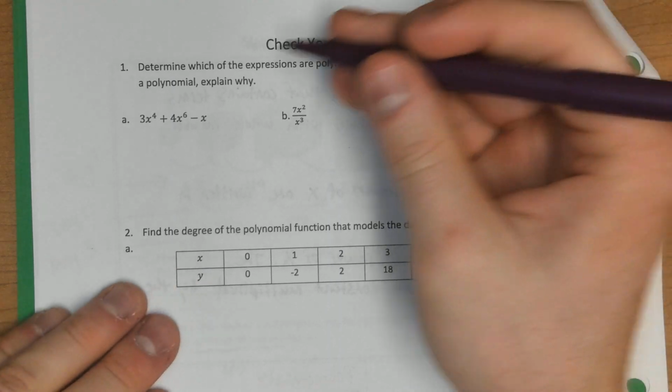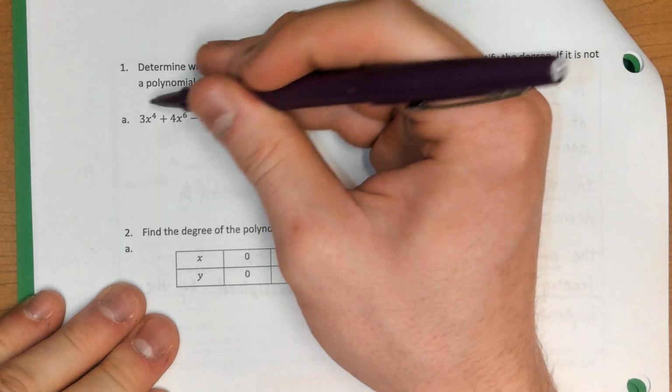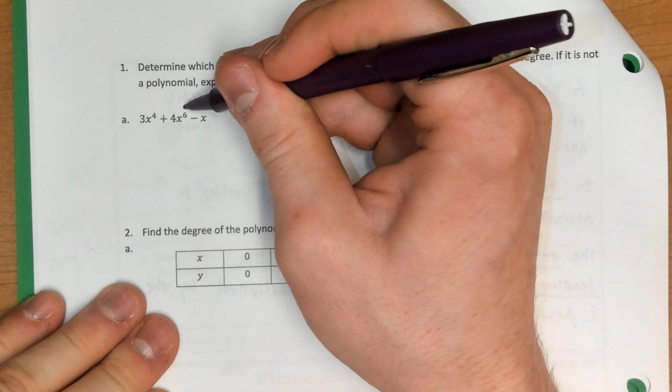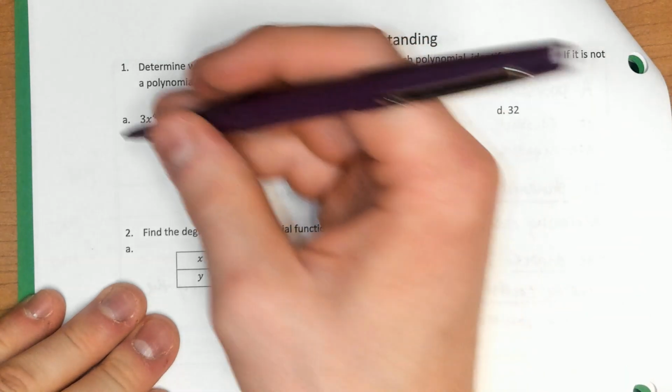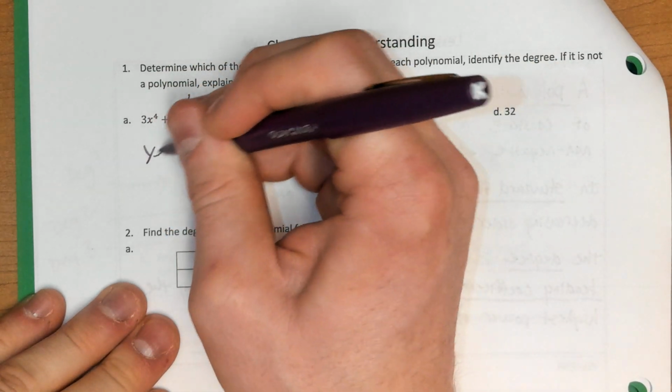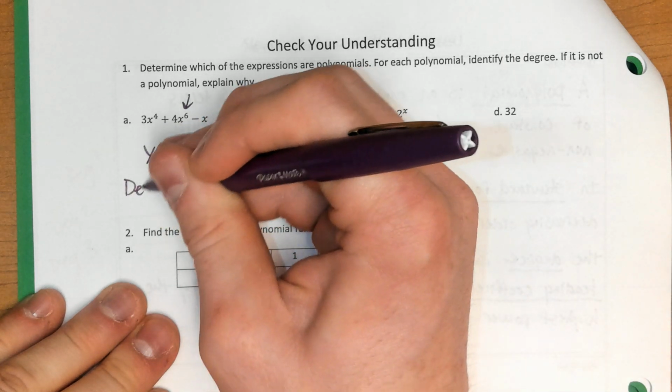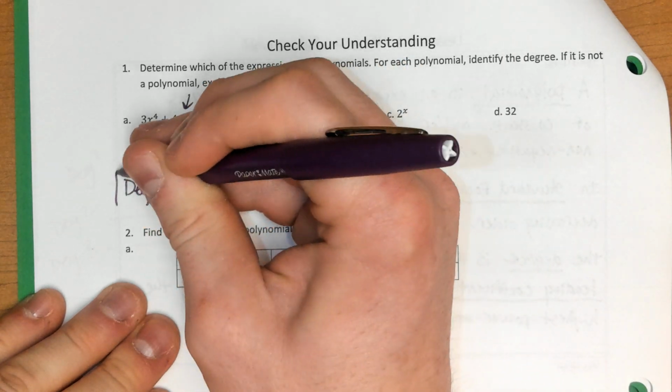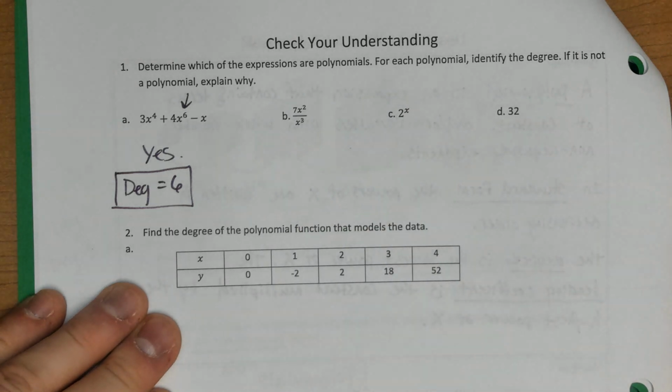Quick methods. In A here, we're looking at our polynomial. It meets all the criteria. I see that our highest power is 6. I'm going to say yes, this is a polynomial, and the degree is 6. It is possible.